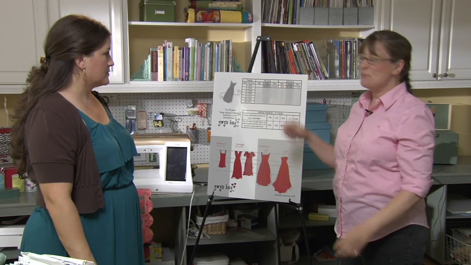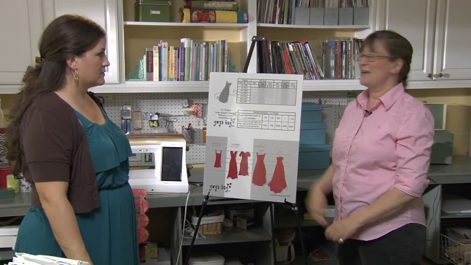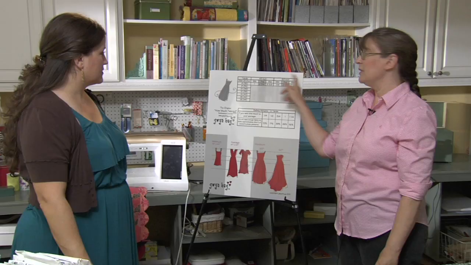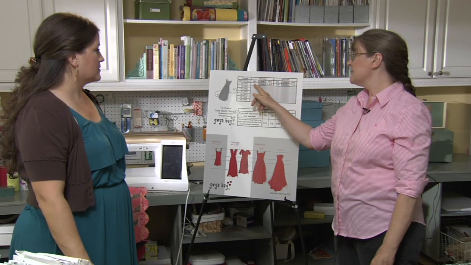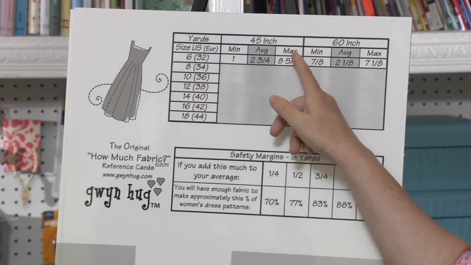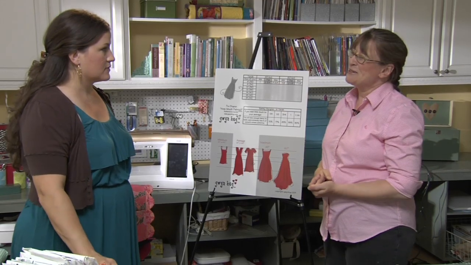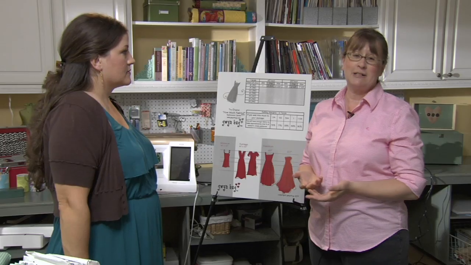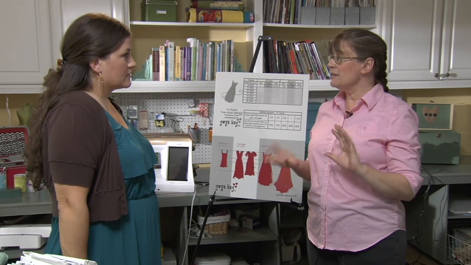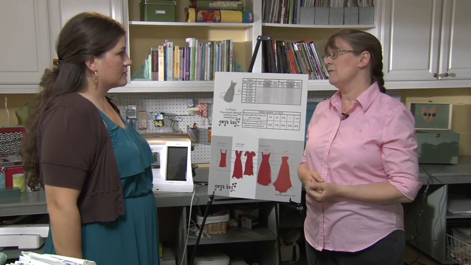The main fabric table works a lot like the table on the back of a pattern envelope. It breaks down by the size of the garment you're going to wear and the width of the fabric. The difference is that it gives you 3 numbers instead of just 1: a minimum, an average, and a maximum. They're actually pretty much what you would expect. The minimum is the least amount of fabric that any dress pattern out there that we could find called for. The maximum is the largest, and the average is how much fabric you'd need to buy if you wanted to have enough to make about 50% of the dresses out there.